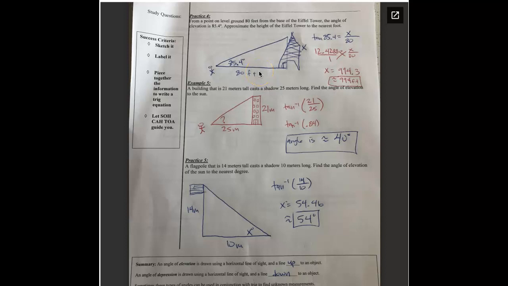I didn't even label them because that's where I would want to be after a few days of using trig. I'd want to be able to do it without labeling. But if you labeled it, you'd say opposite here, hypotenuse here, adjacent there, and of course use these two sides because you know this side length and you need this one. So using these two, opposite and adjacent, tangent. It ends up being the same setup pretty much as the previous problem.